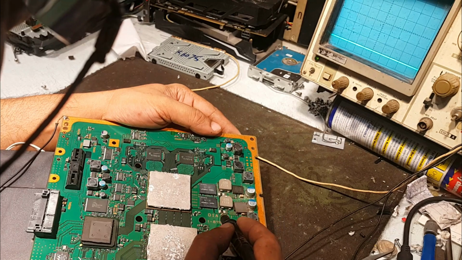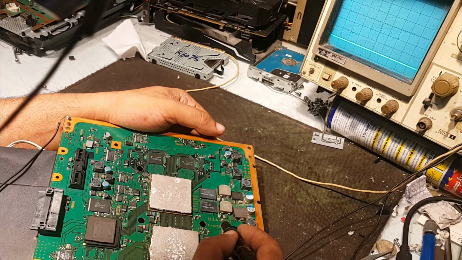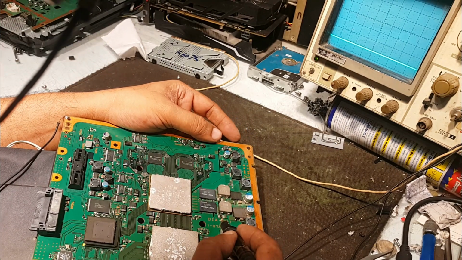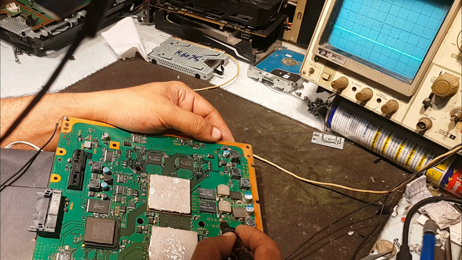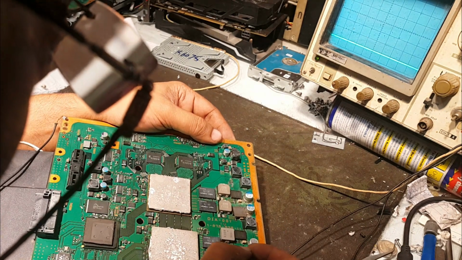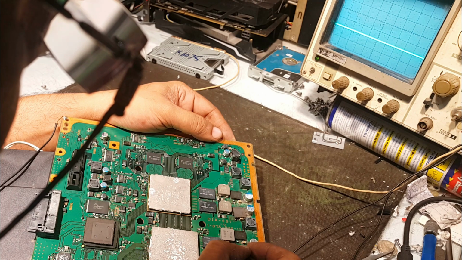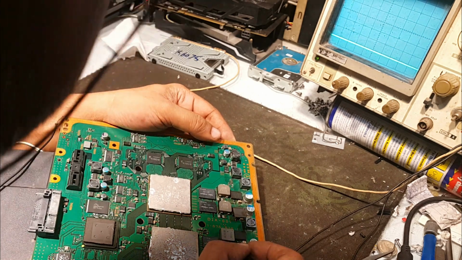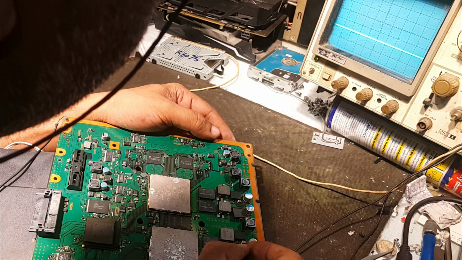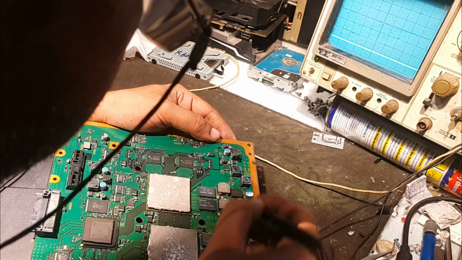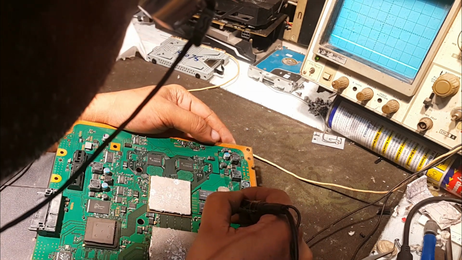You can see here the green 1 volt. Yes, but here it is somehow distorted. You can compare it.